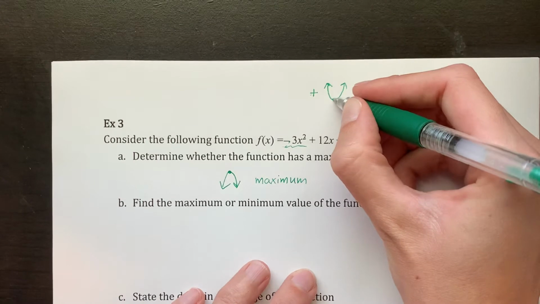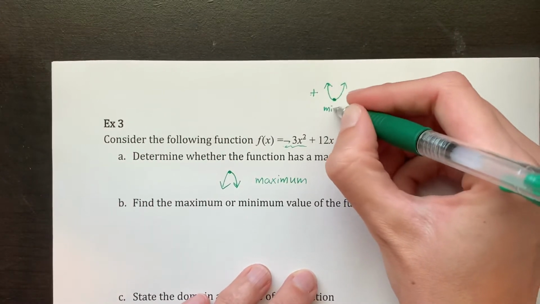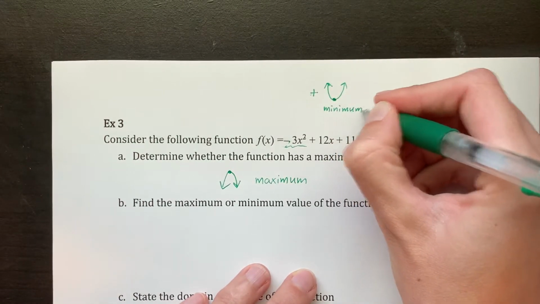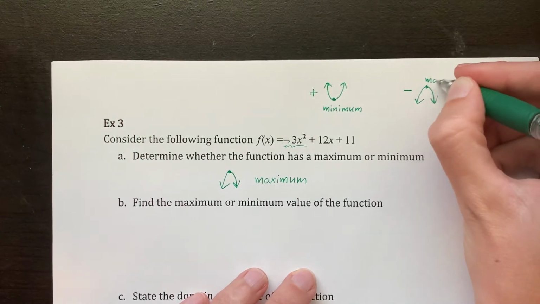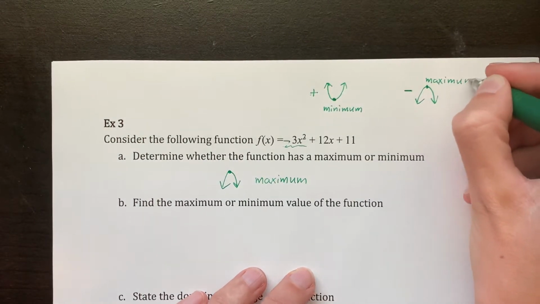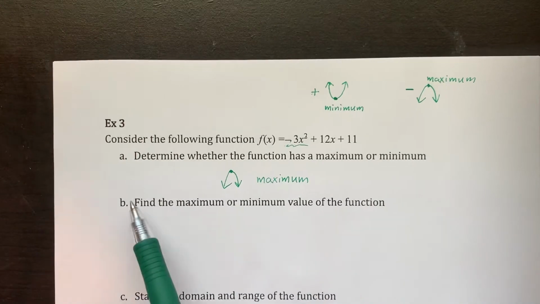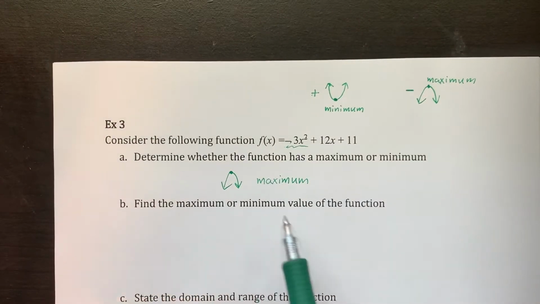Right, this would have a minimum, lowest point. This would have a maximum, a highest point. Now it wants me to find the maximum or minimum value of the function.